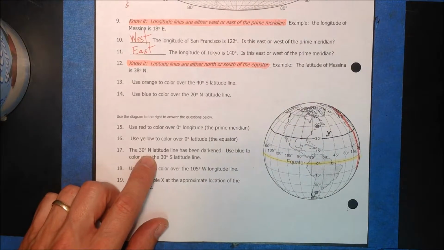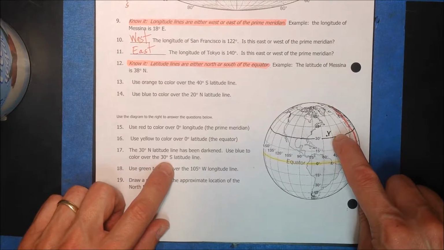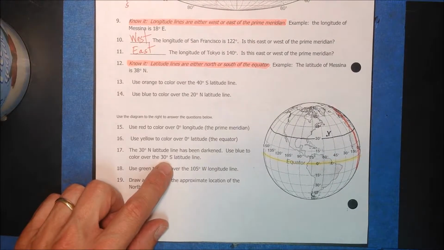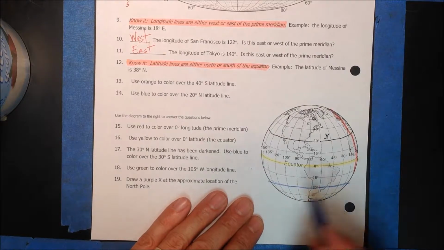30 degrees north latitude line has been darkened. Use blue to color over the 30 degrees south latitude line. Okay, so that's north, and then blue is the 30 degrees south, which is this one here. Okay. This one.